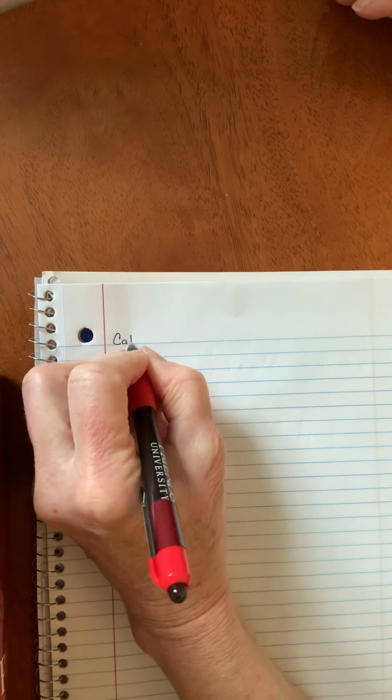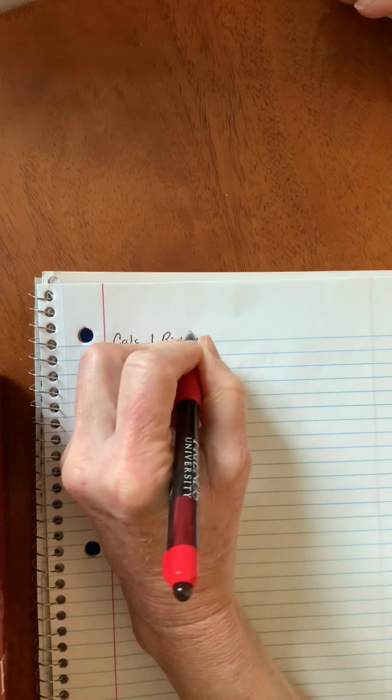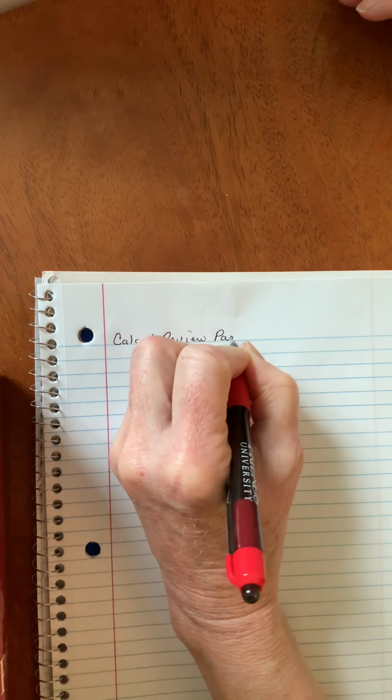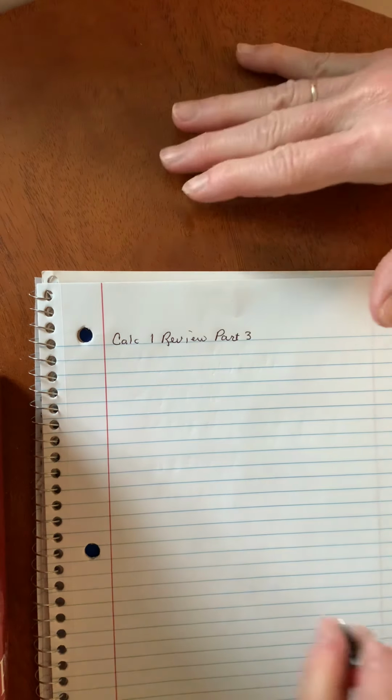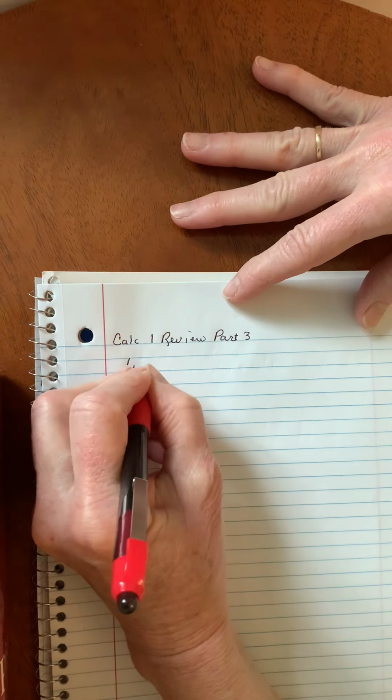Let's do some more calculus review. So Calc 1 review. This one is what I'm calling part 3. I'm actually kind of going backwards in a course. So first question, this has to do with some limits.